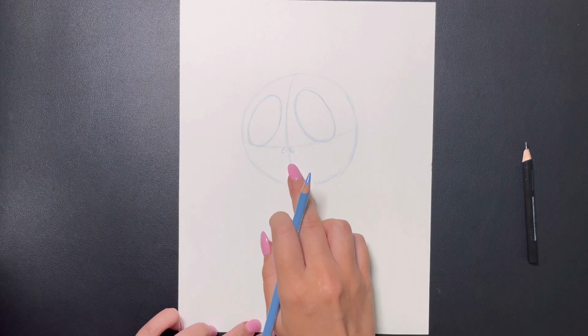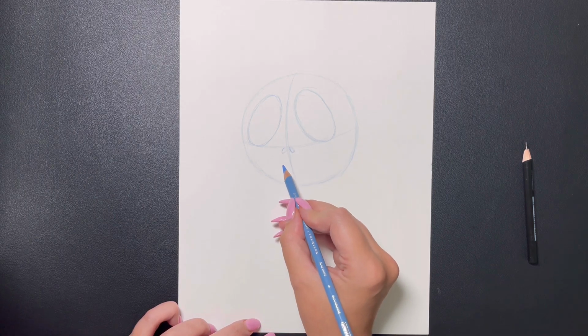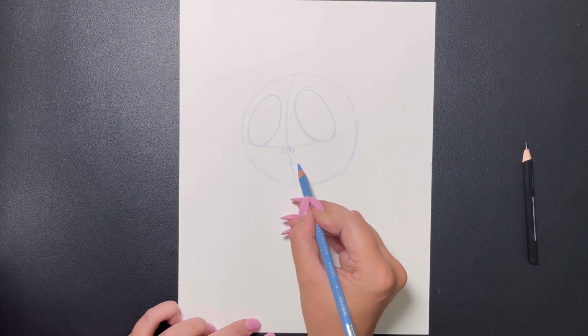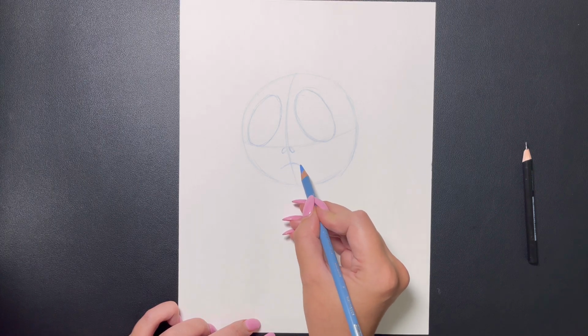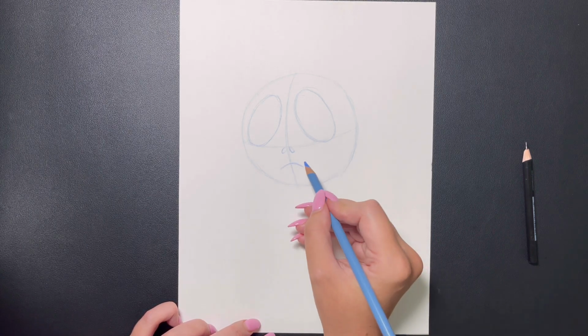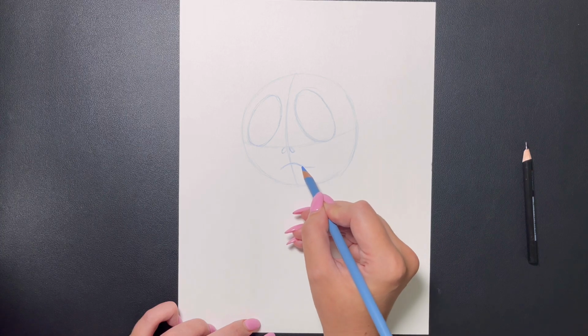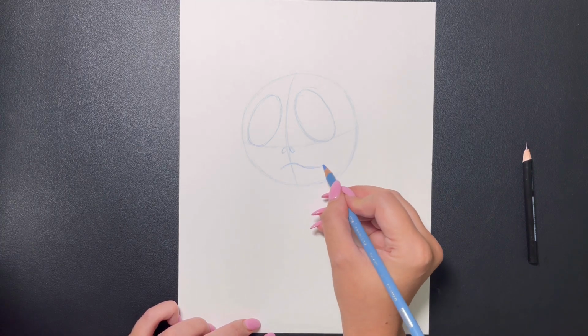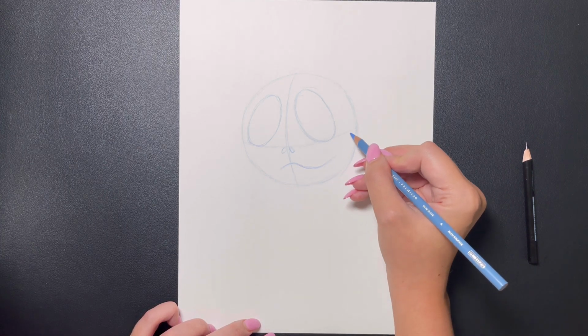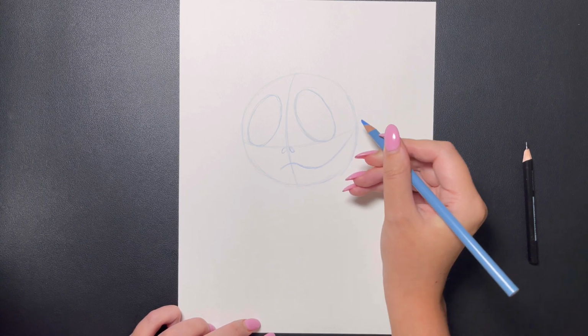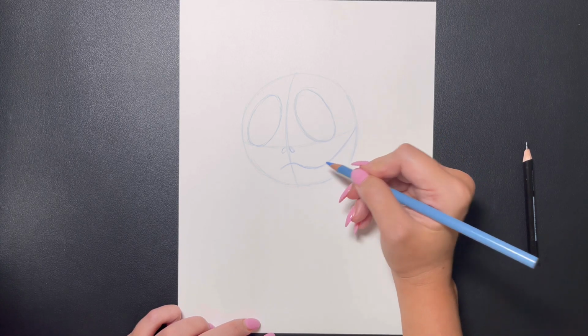Now dropping down a little bit lower, we're just going to draw almost like a little bump in the middle here, and it's almost going to look like a frown. This is going to be where the center of his mouth is. And now from here, we're going to bring a line that stretches all the way out. And we're going to bring this line up to where the center line is.